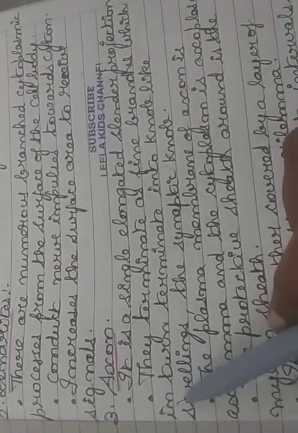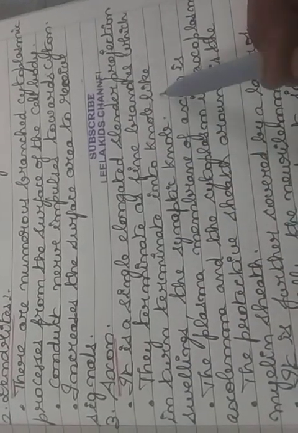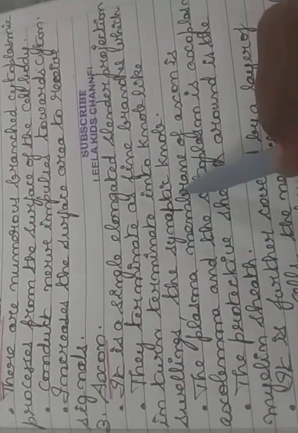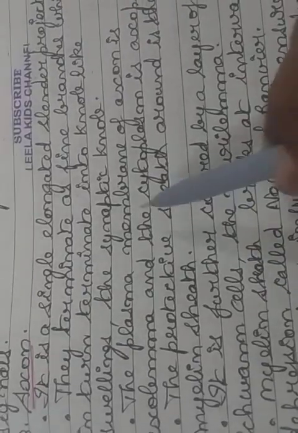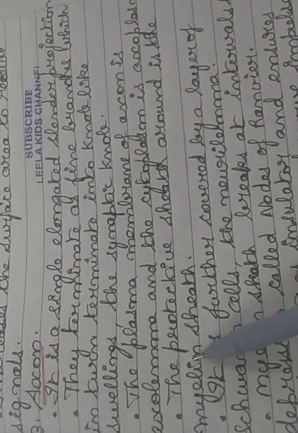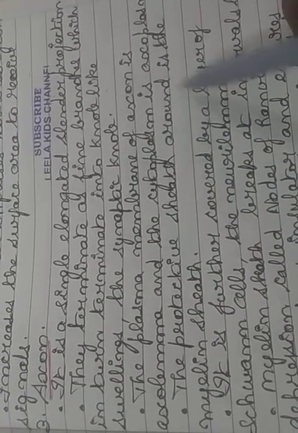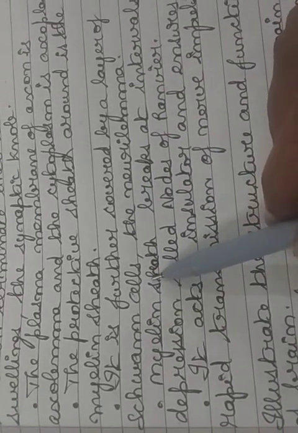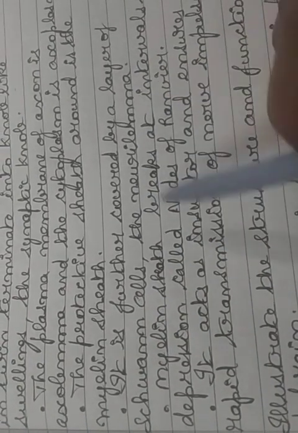Axons terminate as fine branches, which in turn terminate into knob-like swellings, the synaptic knob. The plasma membrane of the axon is the axolemma and the cytoplasm is the axoplasm. The protective sheath around it is the myelin sheath. It is further covered by a layer of Schwann cells, the neurilemma.